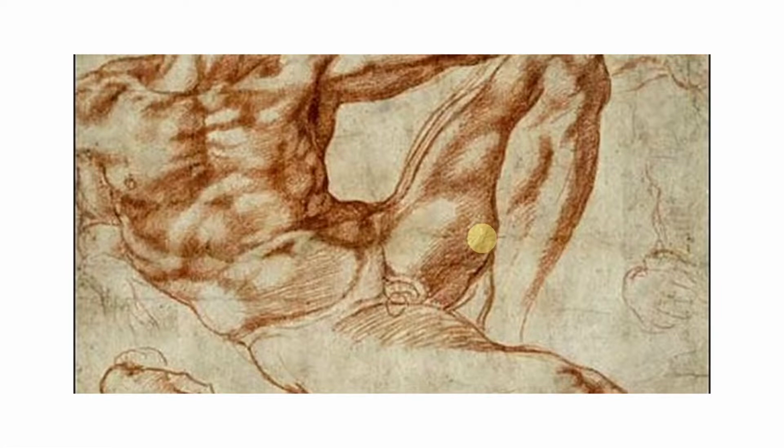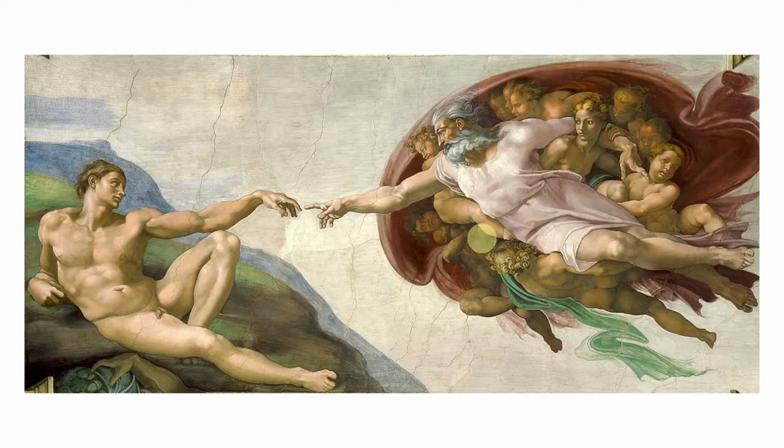If you look at this drawing, do you recognize anything? It was a study drawing for one of his fresco paintings for the Sistine Chapel ceiling, the Creation of Adam, the example we looked at before. So let's take a look at how Michelangelo used drawing for his larger scale works.